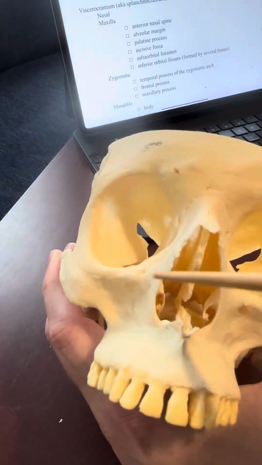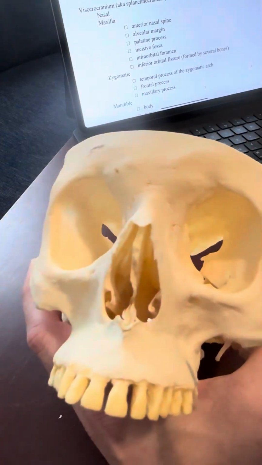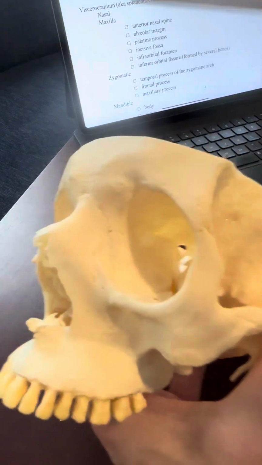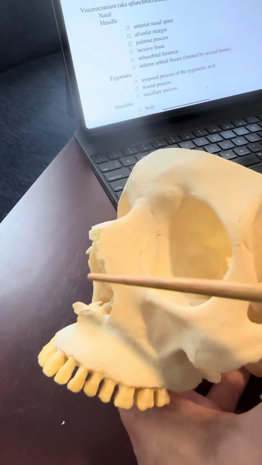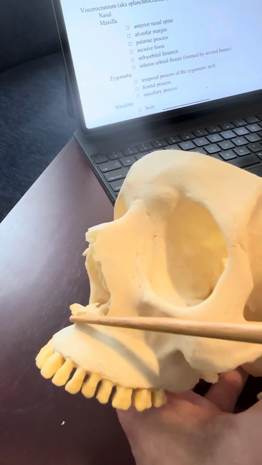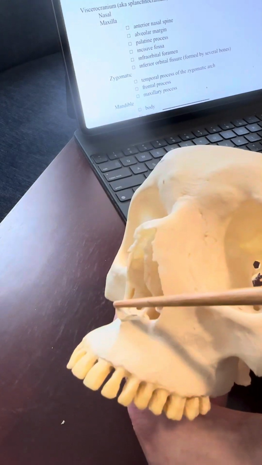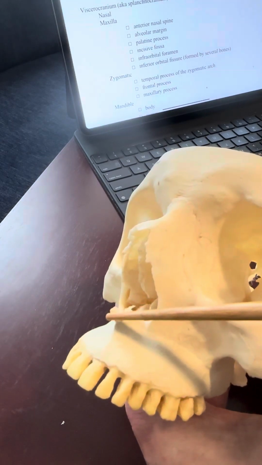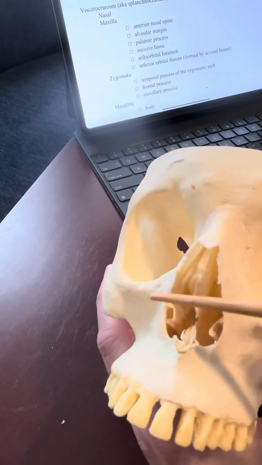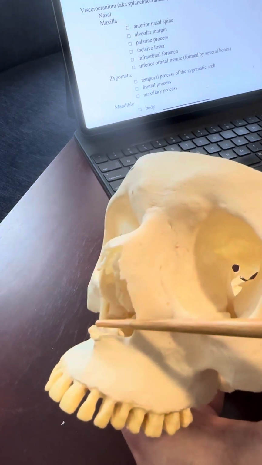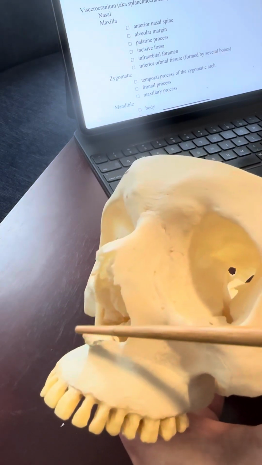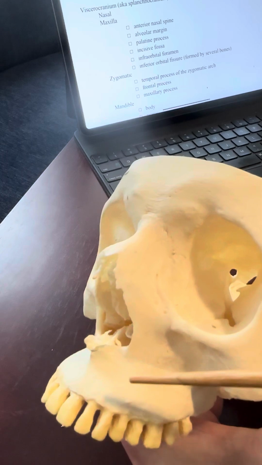Next bone is maxilla, the upper jaw. Okay, and one feature you see is right there. You can't miss it. This big hook of bone, that is anterior nasal spine. We're on the anterior surface, we're in the nasal region, and that is your anterior nasal spine. The anterior nasal spine is right there.